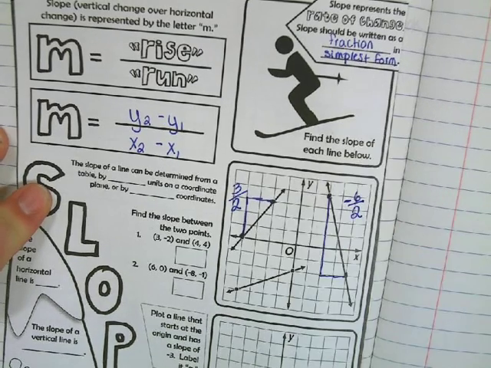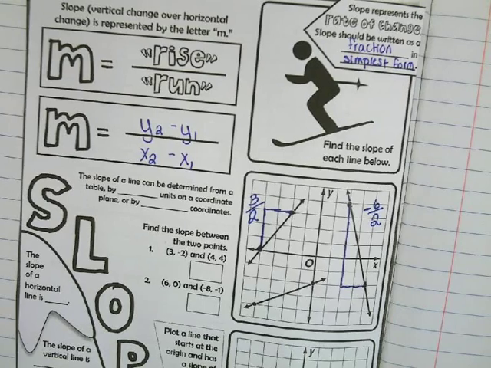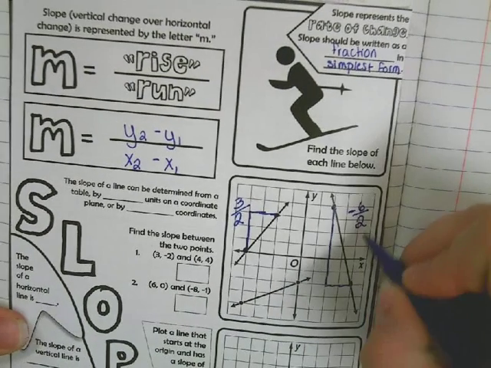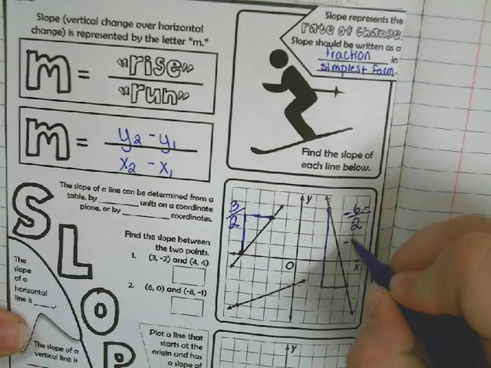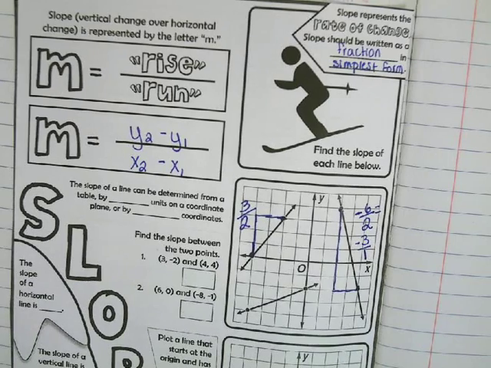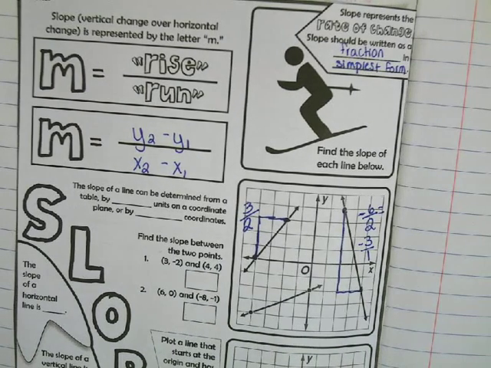Yeah. To what? Negative 3 over 1. And I have to have that 1 on the bottom because I have to have it as a fraction. I can't just say negative 3. I gotta have negative 3 over 1.